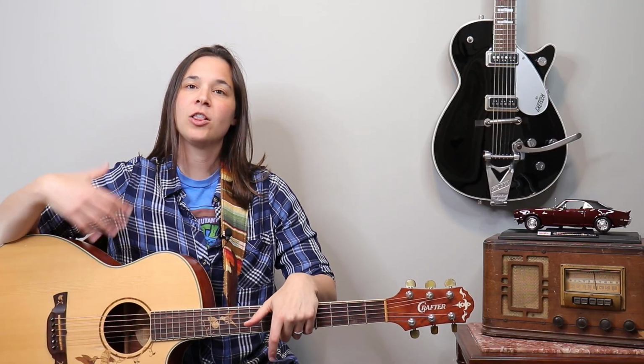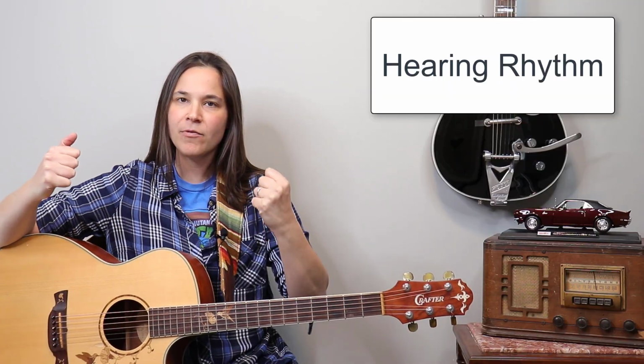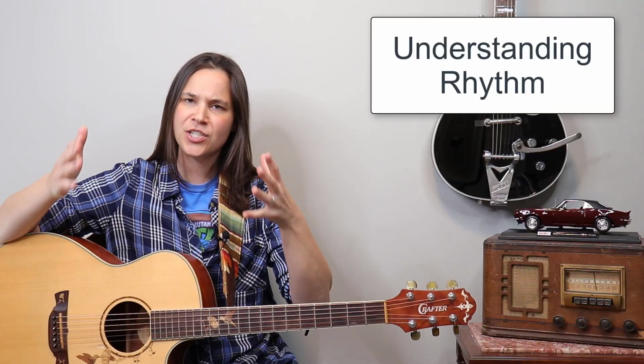Rhythm is so important in guitar. I'm mainly a rhythm guitar player, and I actually became better as a guitar player when I learned a lot about rhythm when I took drum lessons. Yes, I also play the drums, but I'm mainly a guitar player. So when I learned about rhythm and feeling rhythm and hearing rhythm and really being able to understand rhythm, it made me a much better guitar player.